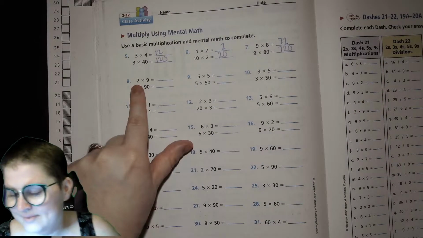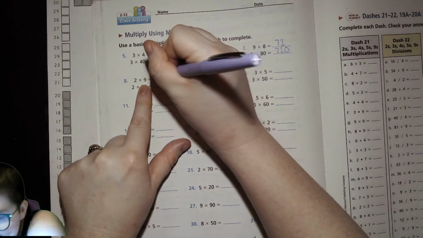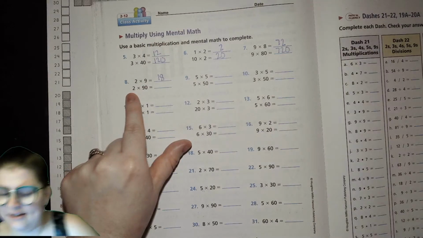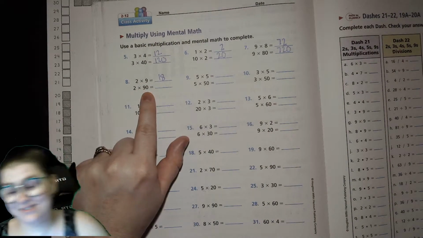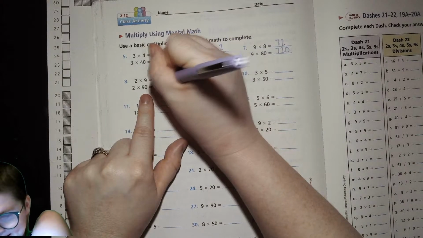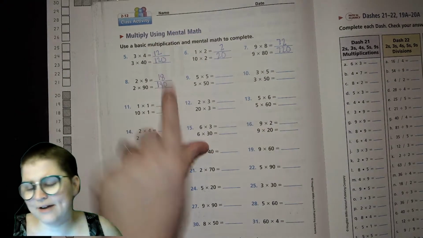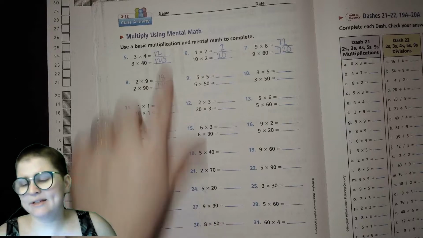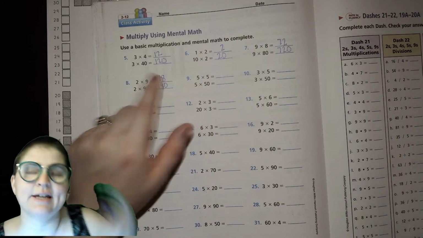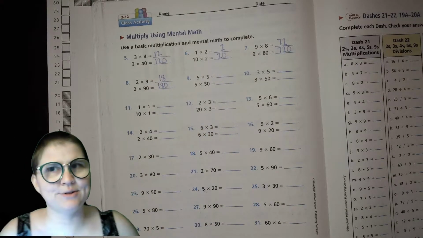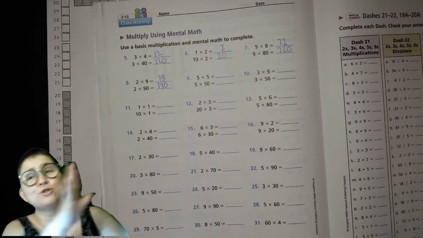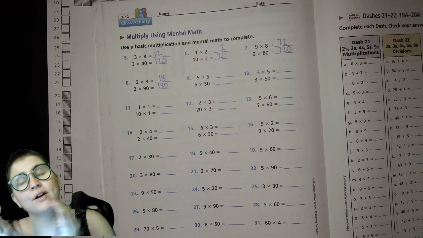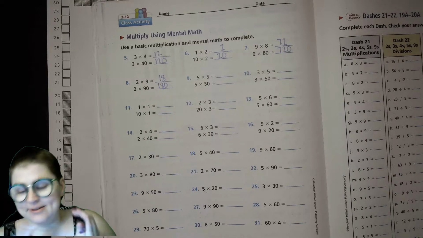2 times 9, 18. 2 times 9 times 10, 180. Hopefully you're noticing that pattern here. Some people describe this as just adding a 0 on the end, but I don't like to say it like that because when you add 0, it doesn't really change the number. But what you're doing is you're scooching the place value over by 1 space, right?